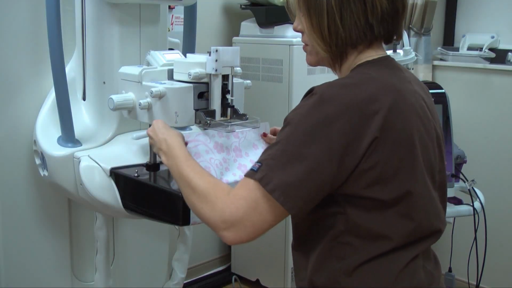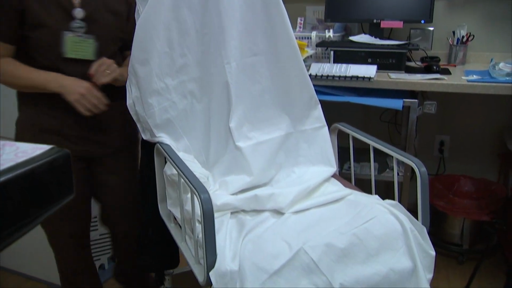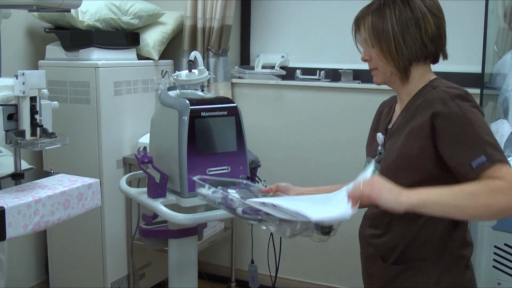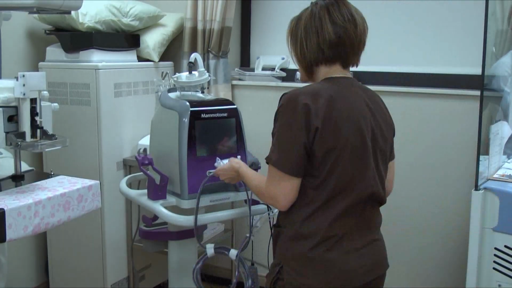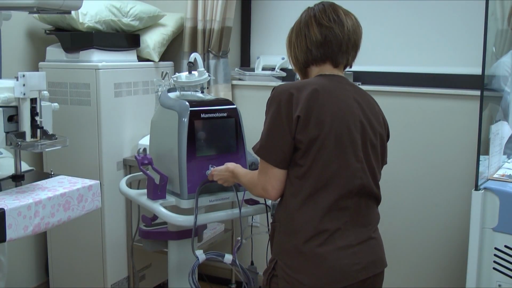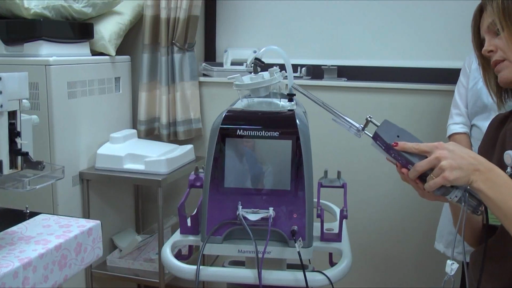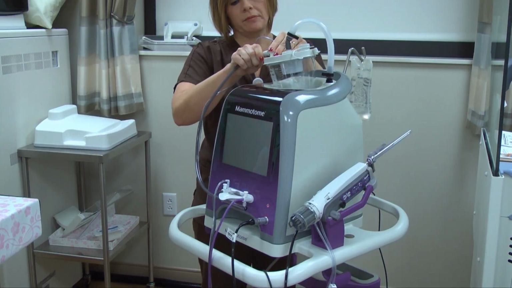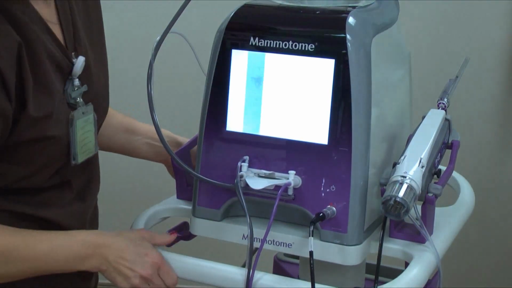A Bella blanket is placed over the unit, and the chair is draped. The Mammotome Revolve ST probe and vacuum set are removed from the sterile packaging. The probe and vacuum tube sets are plugged into the control module and are attached to the ST holster. Tubing is connected to the canister and saline. The control module is powered on.